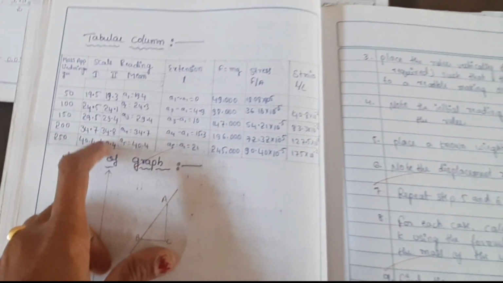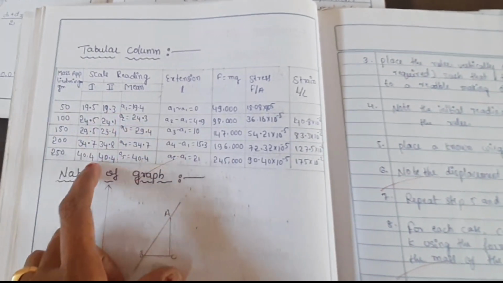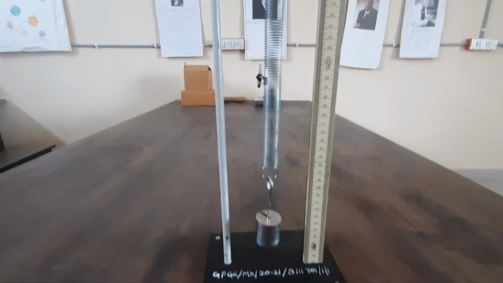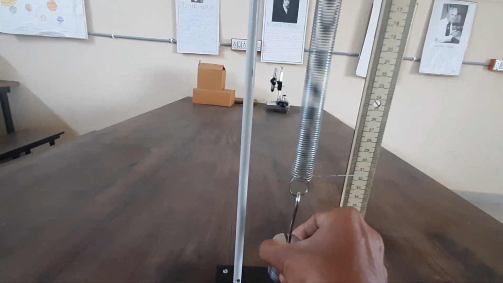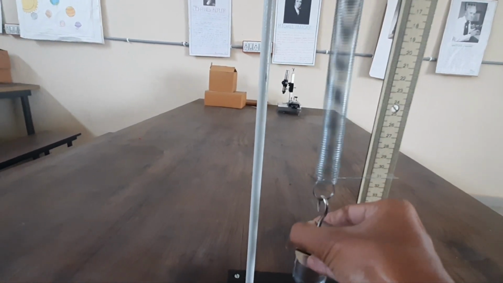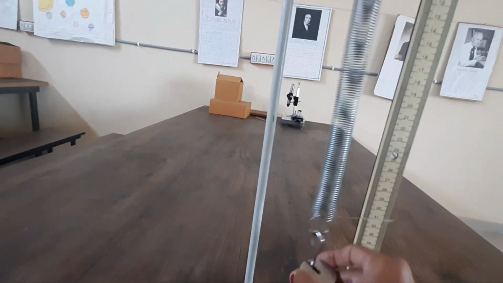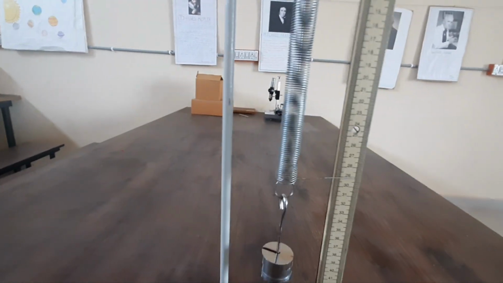Next, you have to decrease the weight: 250, 200, 150 and 100. So we have to just remove the weight, and then you have to note down the reading.